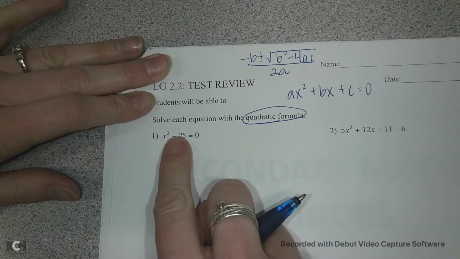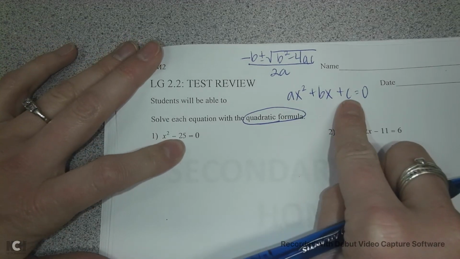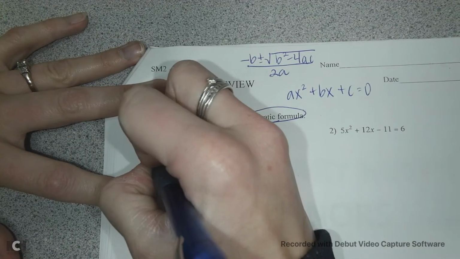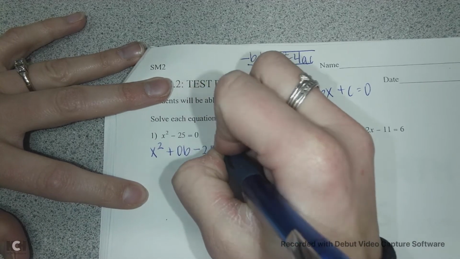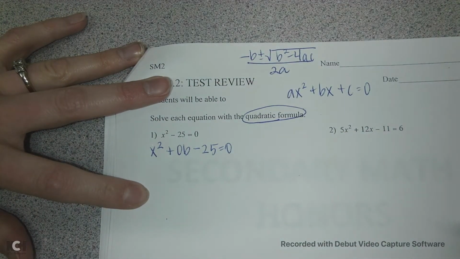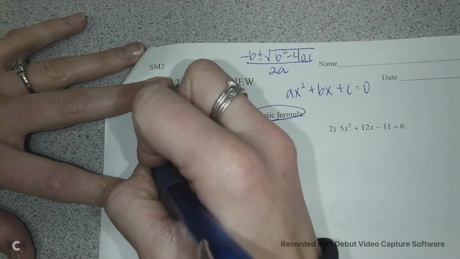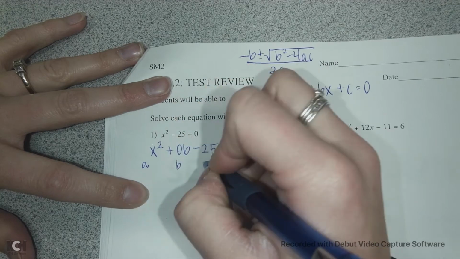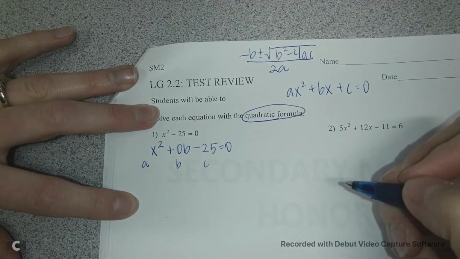I don't have a b value because I have an a, it's attached to the x squared, and I have a c that's just a plain number, so I want to put a b on. And when you don't have one, it's 0. Okay, and then we're going to plug in our information. So our a is 1, our b is 0, and our c is negative 25. So we put those into our formula.